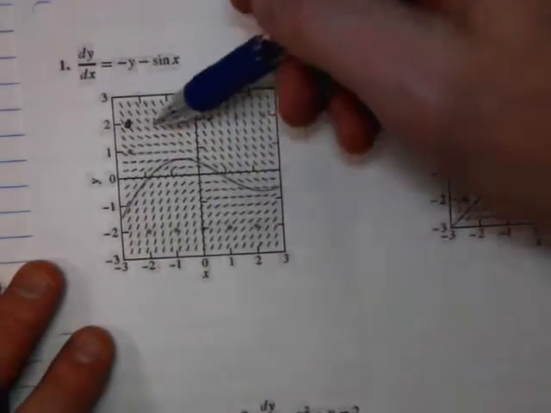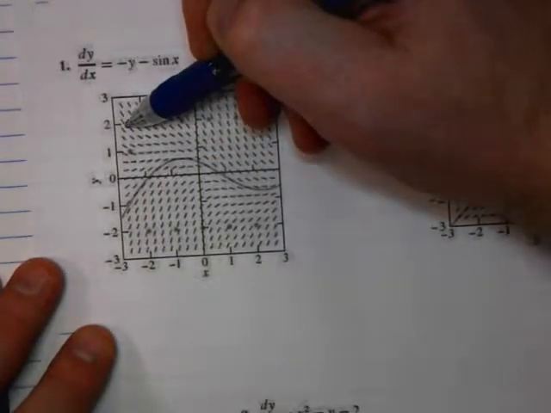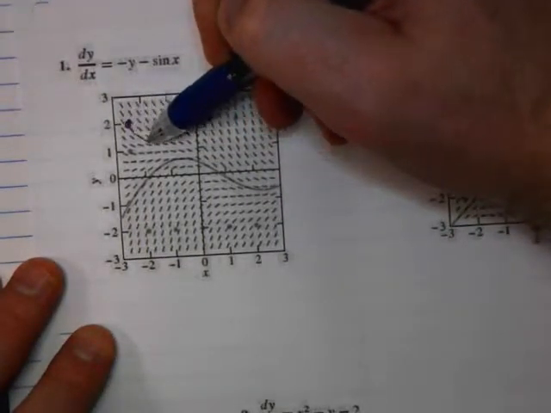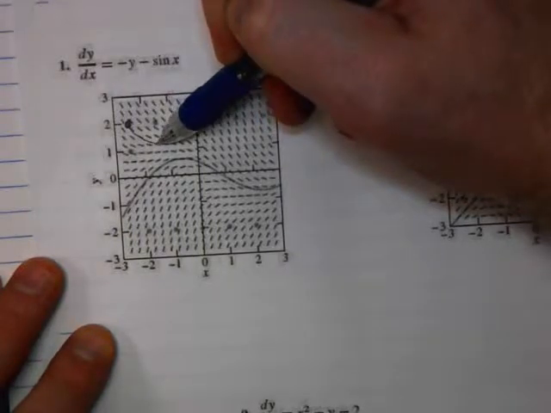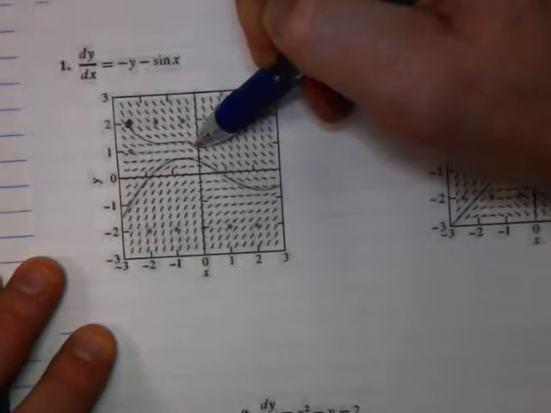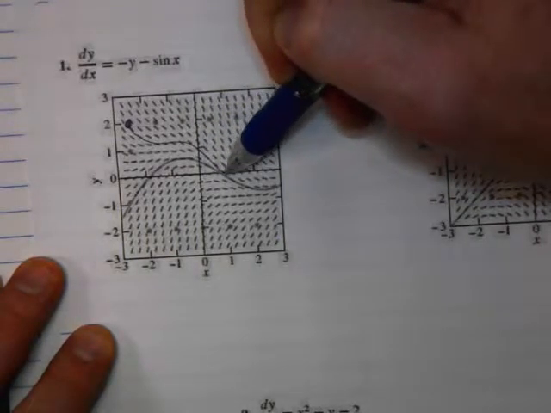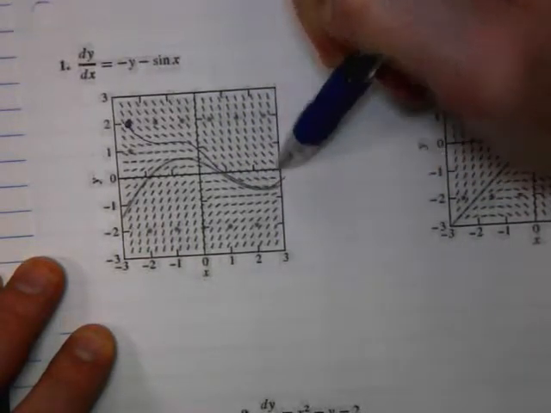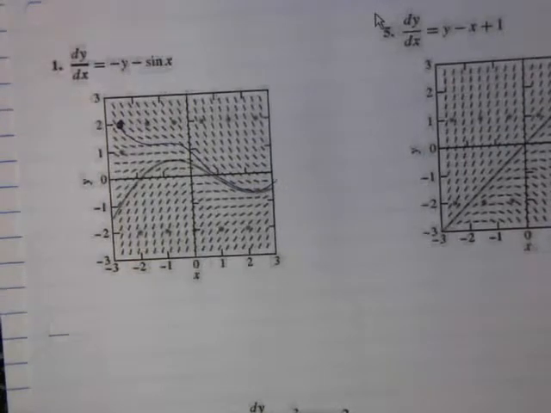Well, what has to happen from right here? It comes down, and then it seems to kind of level out a little bit, doesn't it? Till it gets to here, and it goes down again, and then I think it kind of follows right along that curve that's already there.